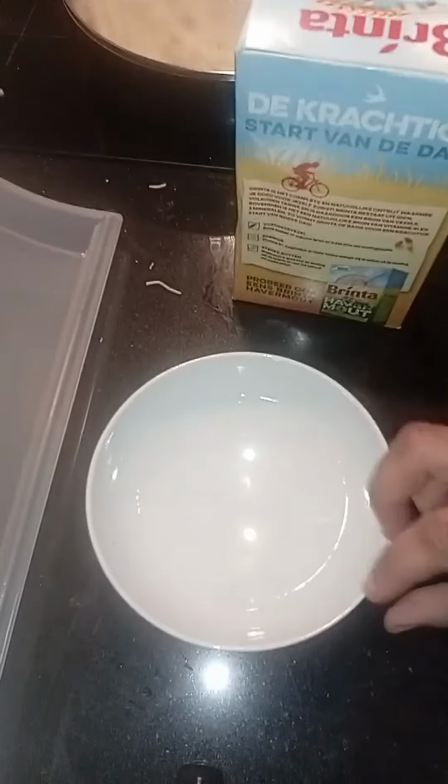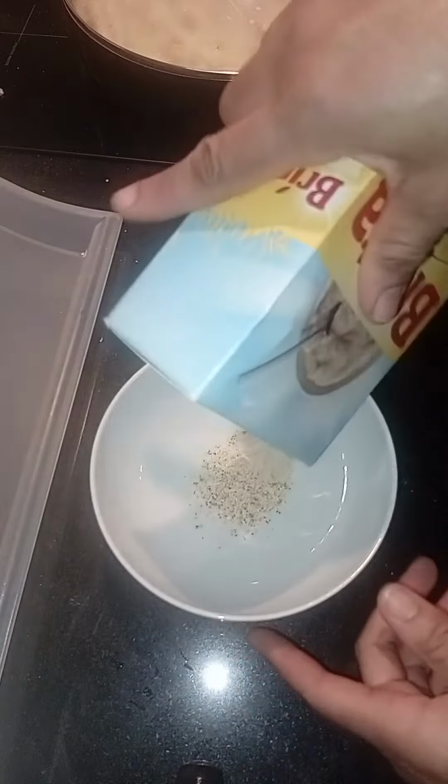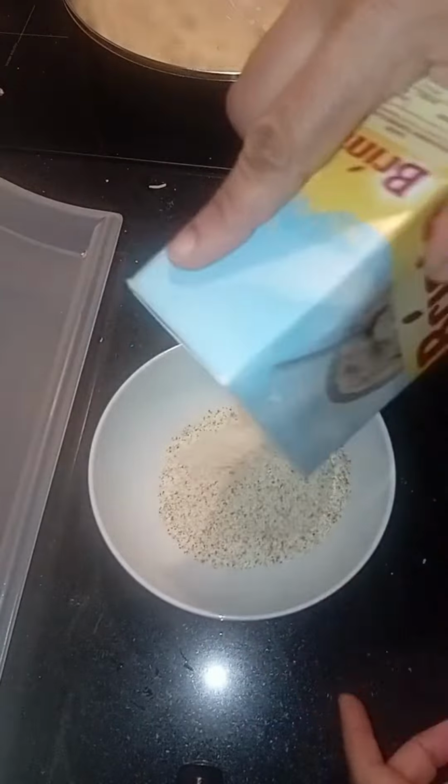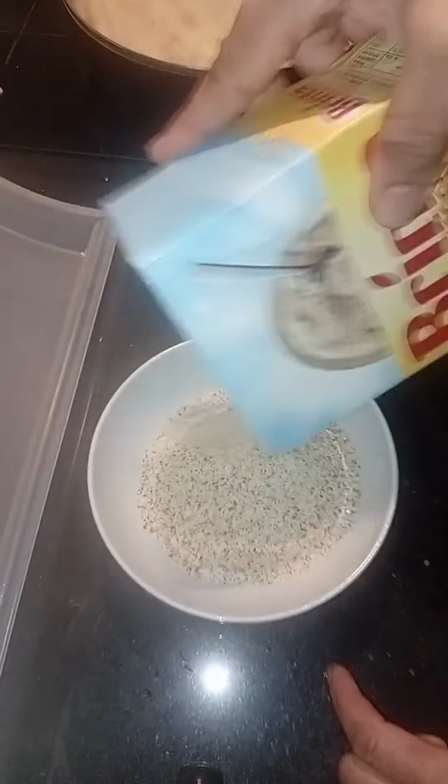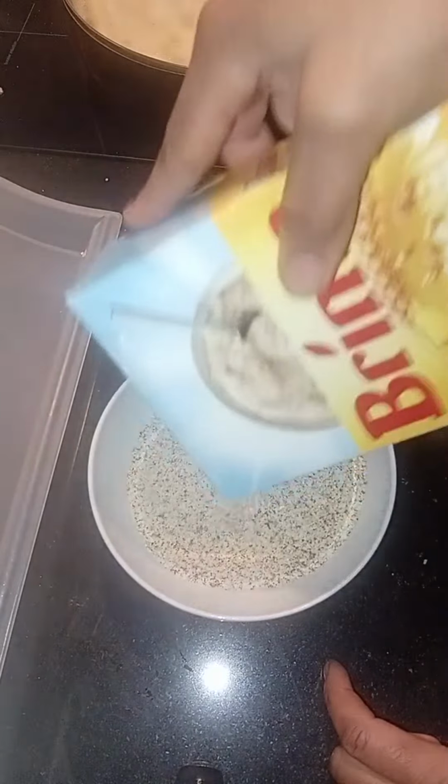So as you are waiting for the cheese to melt, I want to make some oats pap here. So this is some oats pap.